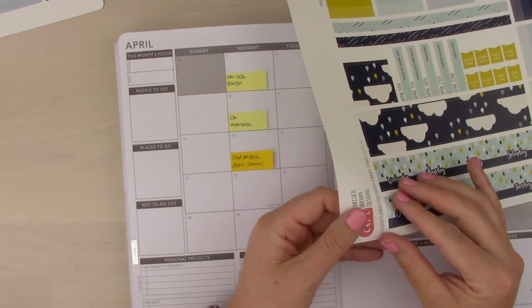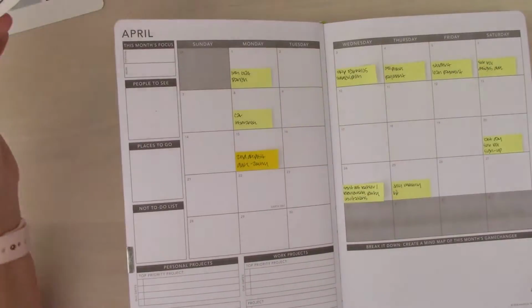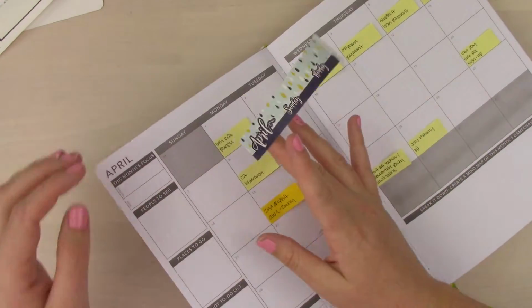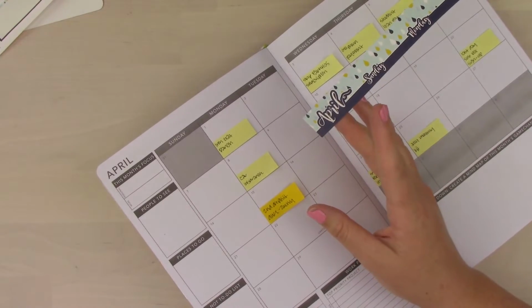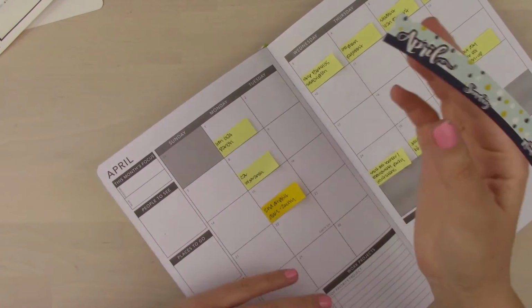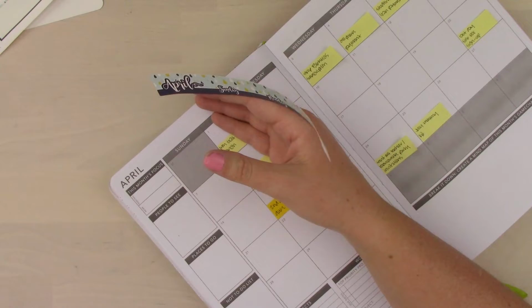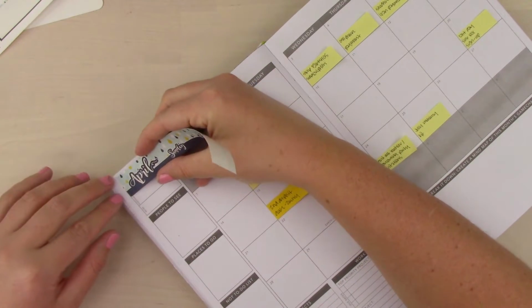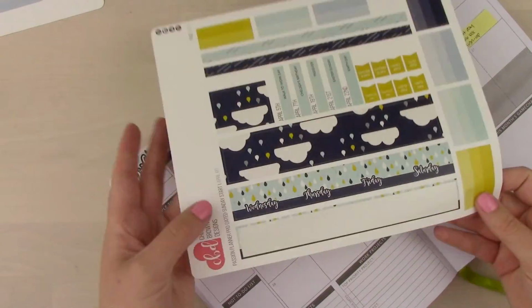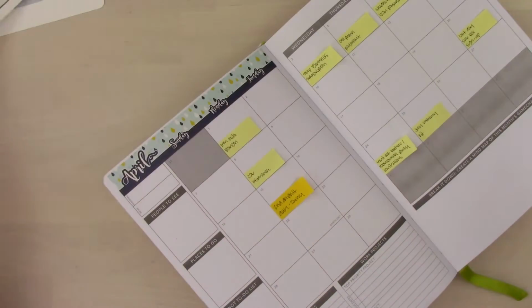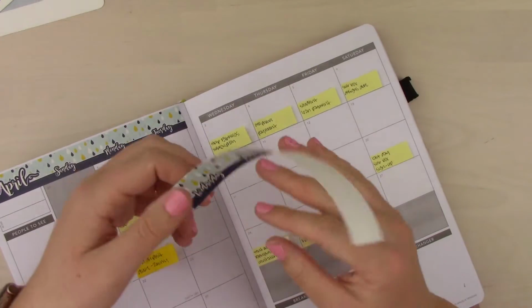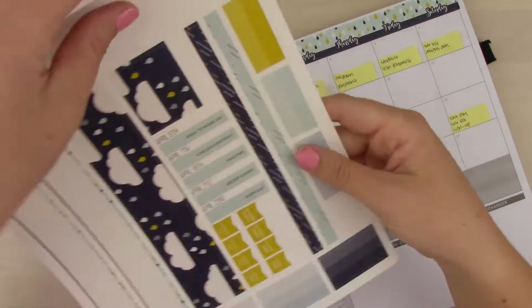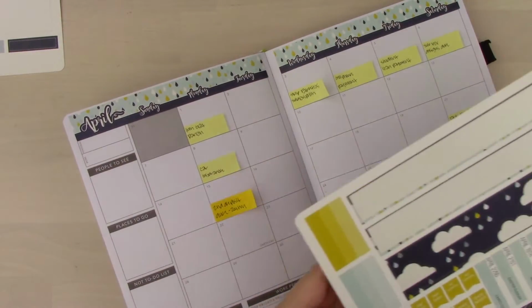So I'm gonna go ahead and get started with this April banner that goes along the top. There is a light right on my shoulder. Okay, feeling better. I'm gonna take this April banner sticker. Oh, and then there's the selfie stick, okay. And place it along the top. And then I'm going to take the second half of the week and place it on the other top half. Just like so. Next, I'm going to take the covers that cover these gray squares.